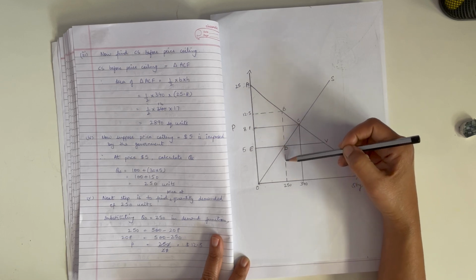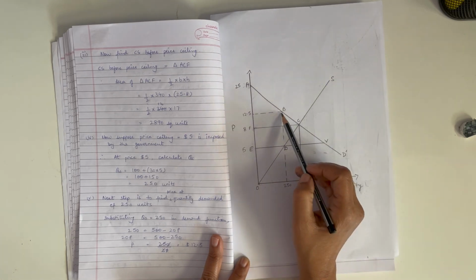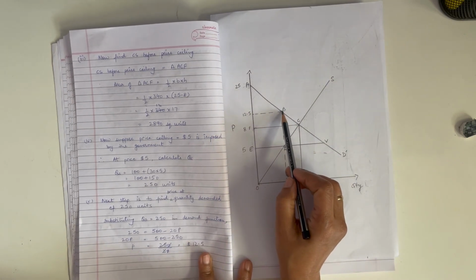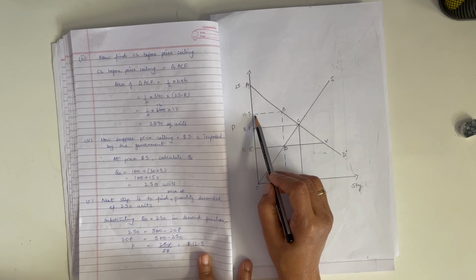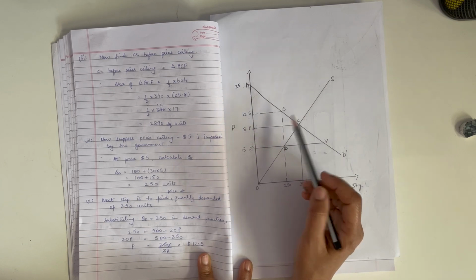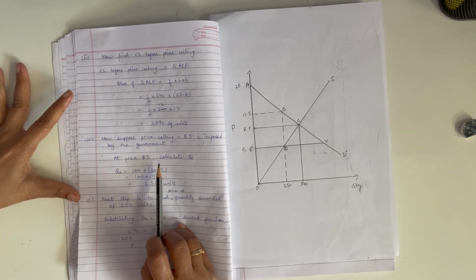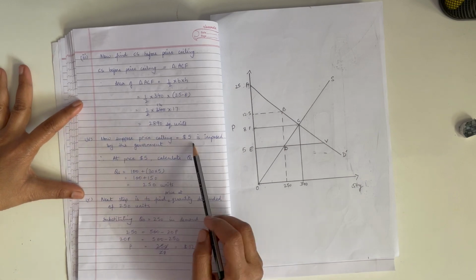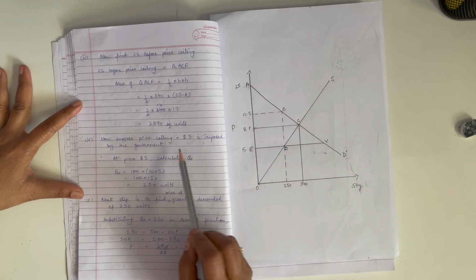I just draw a perpendicular. I extend that up here. I intersect it with the demand curve and I get this price of 12.5. Okay, now how do I get this 12.5? We'll do a little math again. Okay, but before that, let's just concentrate on some math. So now suppose a price ceiling of $5 is imposed by the government.